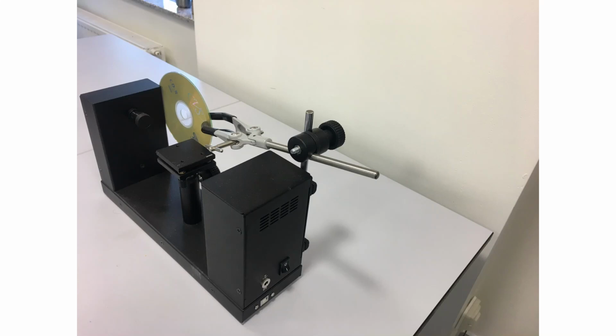The distance between the disk and the screen was set to 35 centimeters, or since we operate in meters, then we will have 0.35 meter.